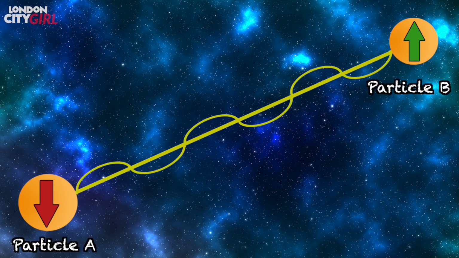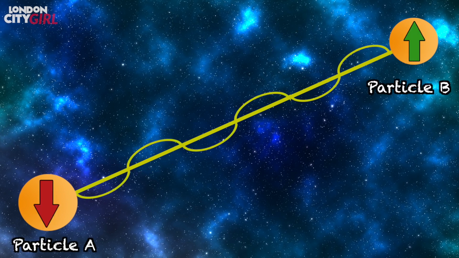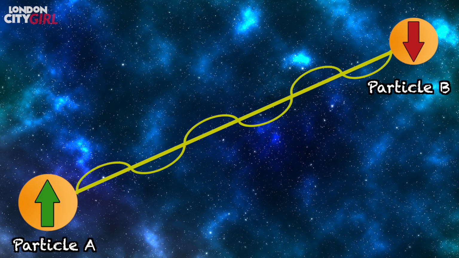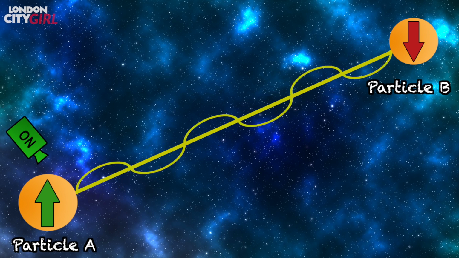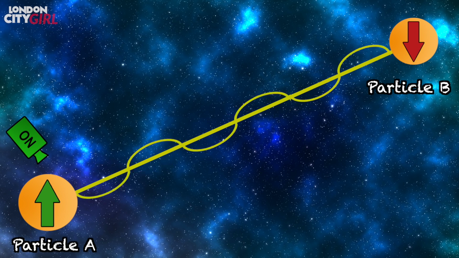So in this example, particles A and B are entangled and separated by an entire universe. They are not measured and have the superposition of being both spin up and spin down at the same time. When particle A is measured, its superposition is collapsed and it indicates spin up, and as particle B is entangled with particle A, its superposition is also collapsed and it indicates spin down.